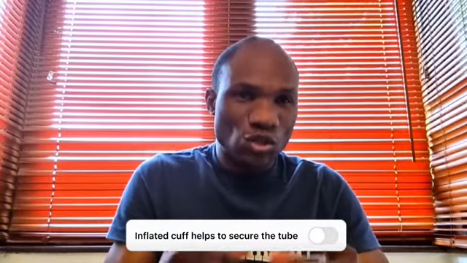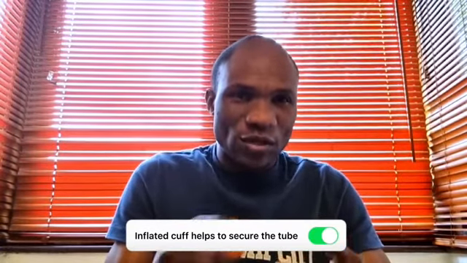cause easy displacement or dislodgement of the tube, because if the cuff is inflated, it also helps to secure the tube. So if it is underinflated, the tube can easily get dislodged from the patient, and then that's an emergency, because you have to look for other alternatives to secure the airway for the patient. So it's important that we take the measurement of the cuff pressure in the patient.